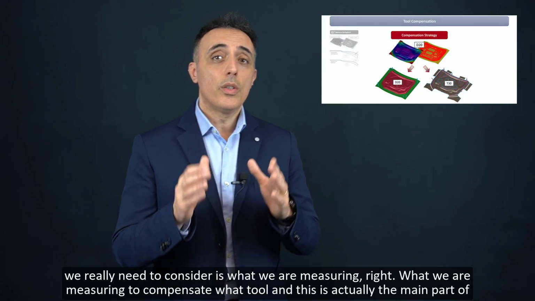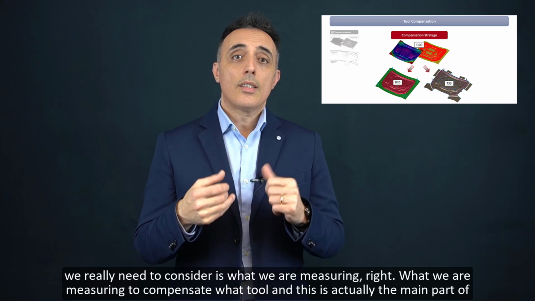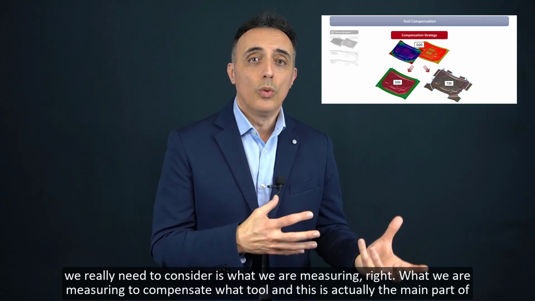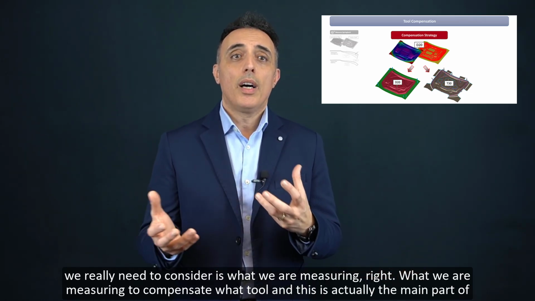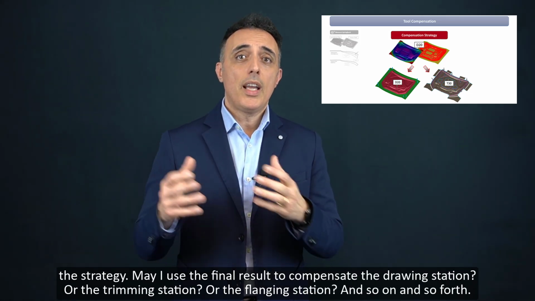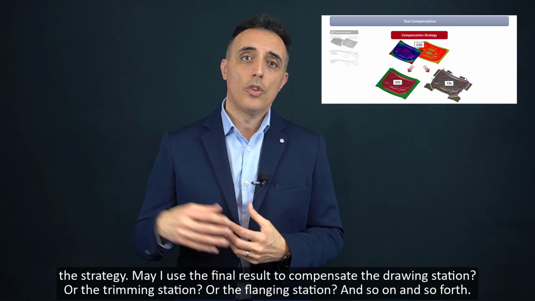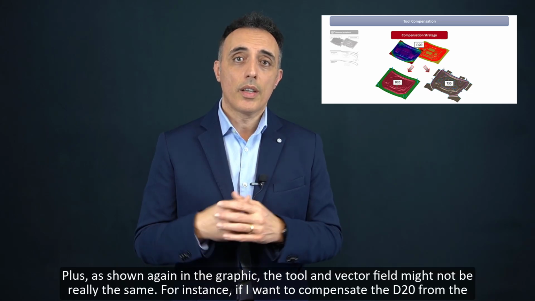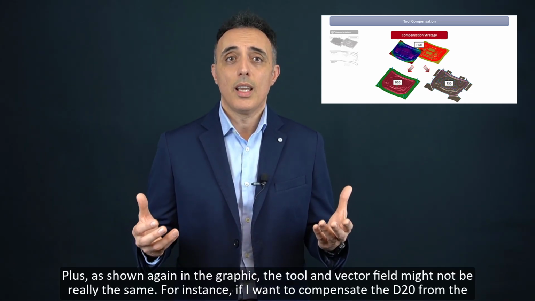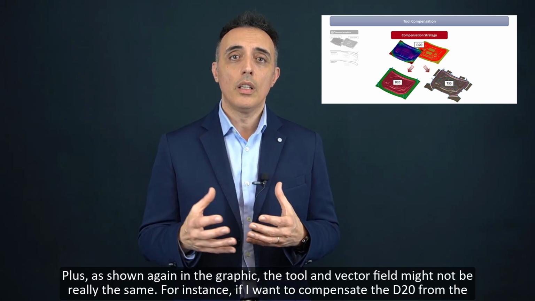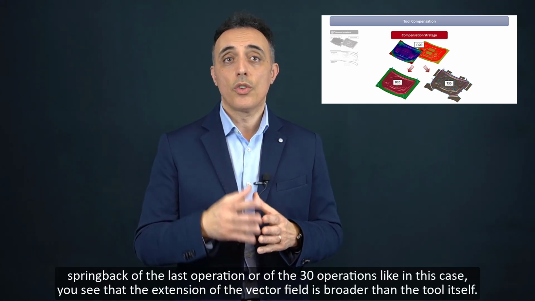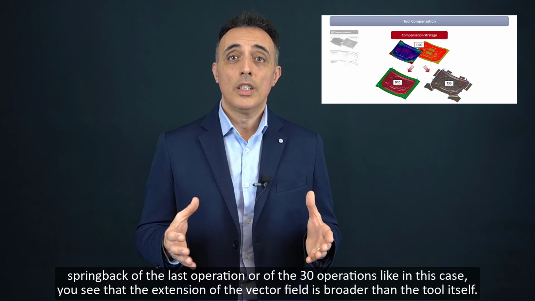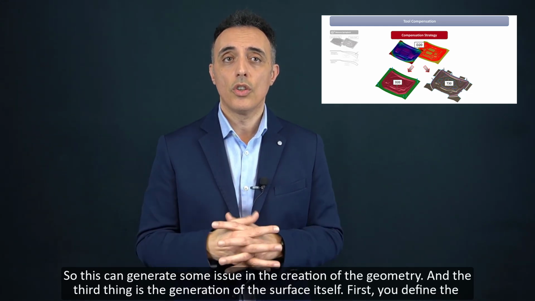The second thing that we really need to consider is what we are measuring. Is what we are measuring to compensate what tool? And this is actually the main part of the strategy. May I use the final result to compensate the drawing station or the trimming station, or the flanging station, and so on and so forth. Plus, as shown again in the graphic, tool and vector field might not be really the same. For instance, if I want to compensate the OP20 from the springback of the last operation of the OP30, like in this case, you see that the extension of the vector field is broader than the tool itself. So this can generate some issues in the creation of the geometry.